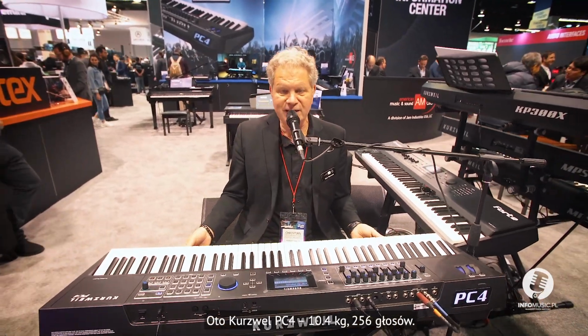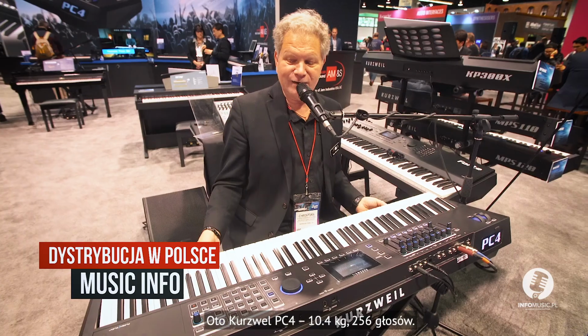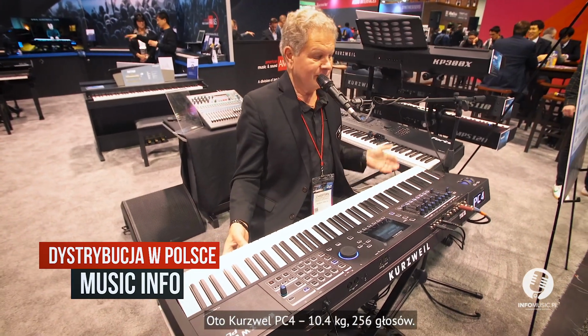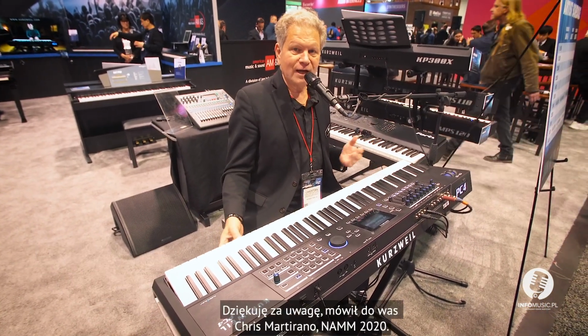So this is Kurzweil's PC4. Again, 23 pounds, 256 voices. Really, really powerful machine.